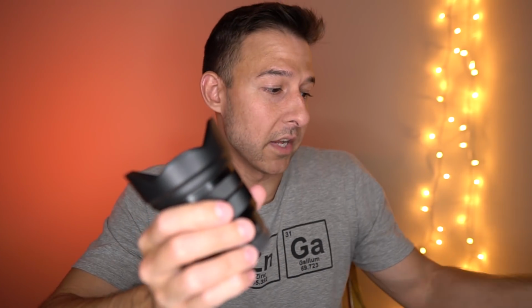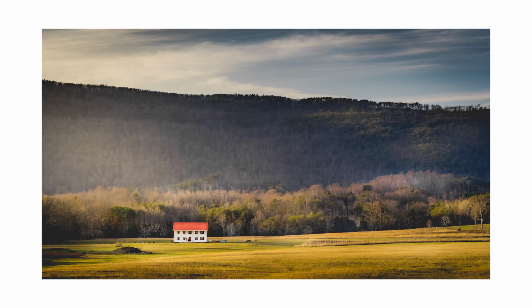So for example, if you have a house that's in front of some mountains, you have some mountains behind the house, and you use something like a wide angle like the Sony 10 to 18 to capture it first, you're going to get a very wide field of view, and you're going to see a lot more than just the house and the mountains behind it.